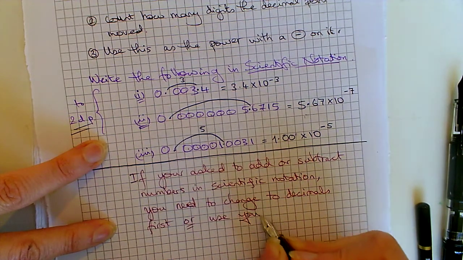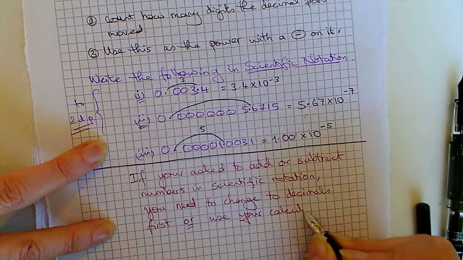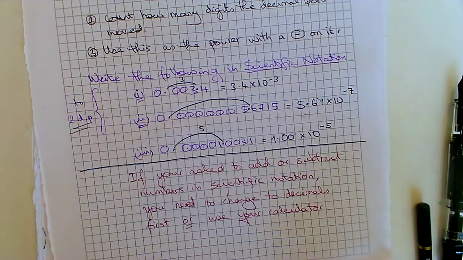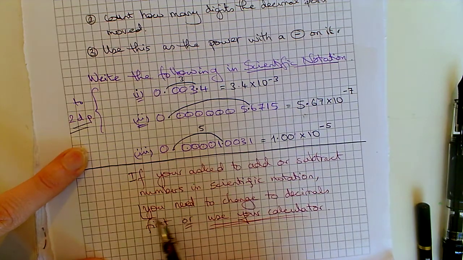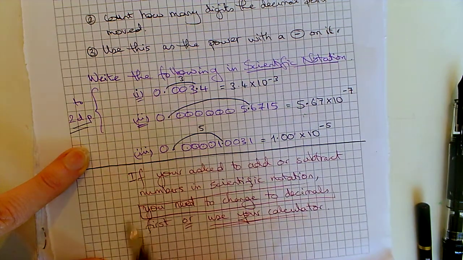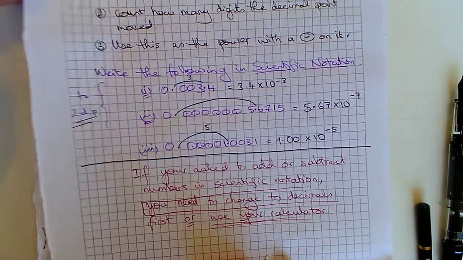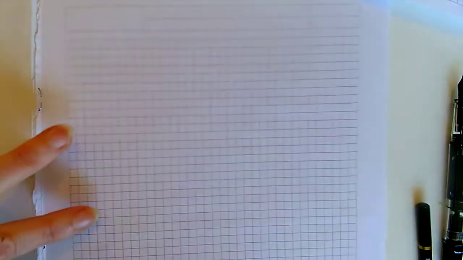And if you use your calculator, you must show the steps that you used at every step. So be careful that you're answering the question that's asked. Sometimes they won't let you use your calculator. They'll say without using the calculator, in which case you will need to change it to decimals first. So let's look at an example of that.